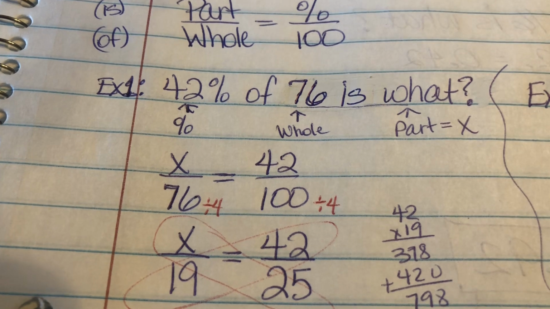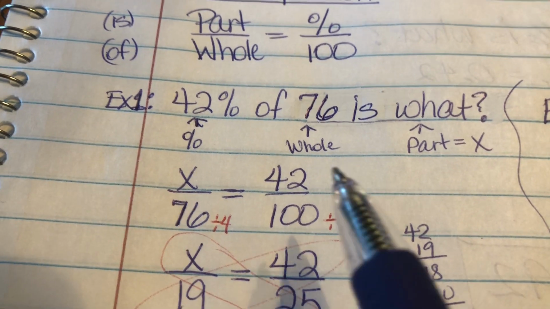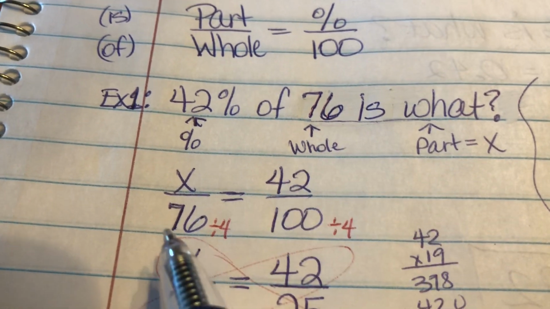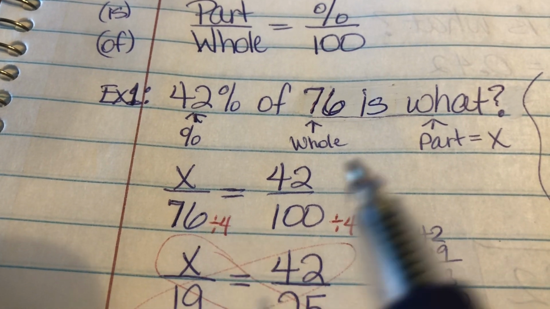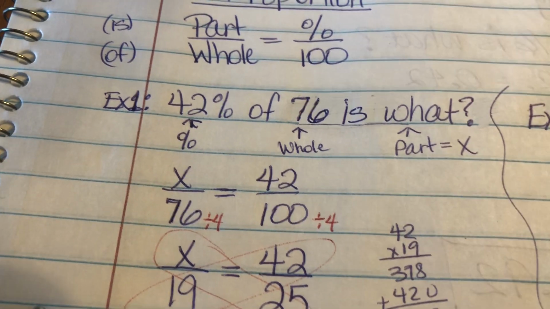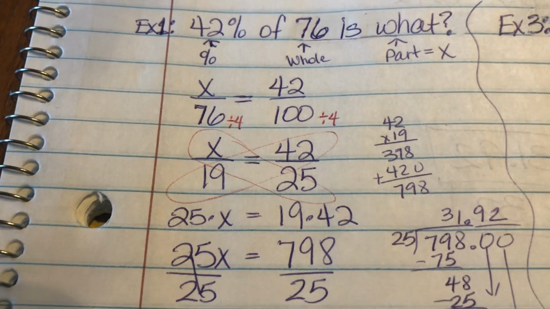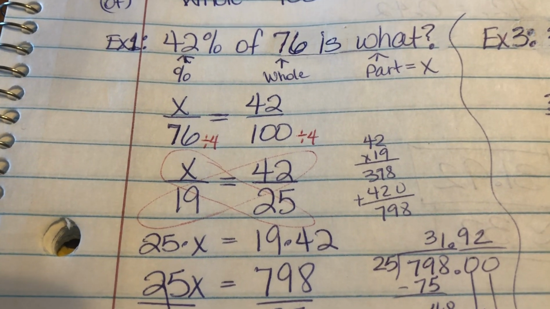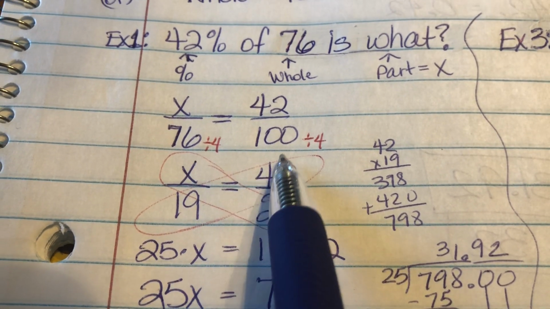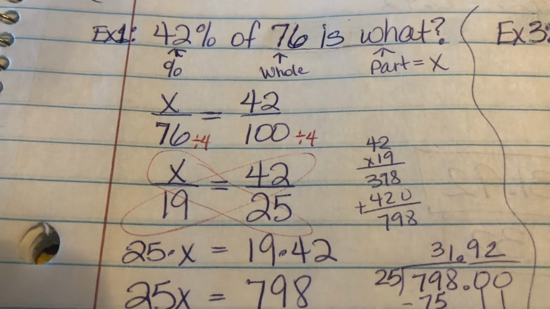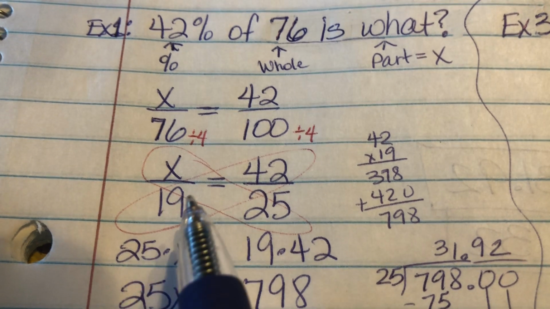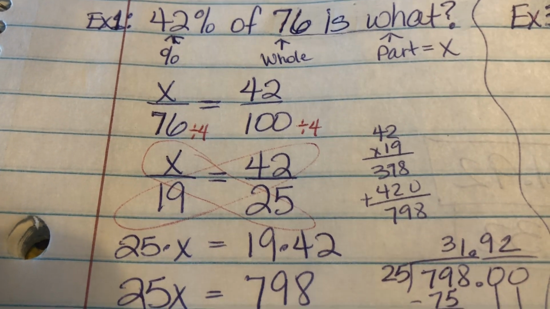All we're doing is plugging the numbers into our formula. We have the percent, so it goes over 100. We have the whole, so that means it goes in our denominator. And we are looking for the part, so our numerator is the x. Now all we're going to do is solve our proportion using our steps for solving a proportion. Since there's no easy way to just multiply something times 76 to get 100 or divide, I simplified, since both of these numbers are divisible by 4. That gave me x over 19 equals 42 over 25.